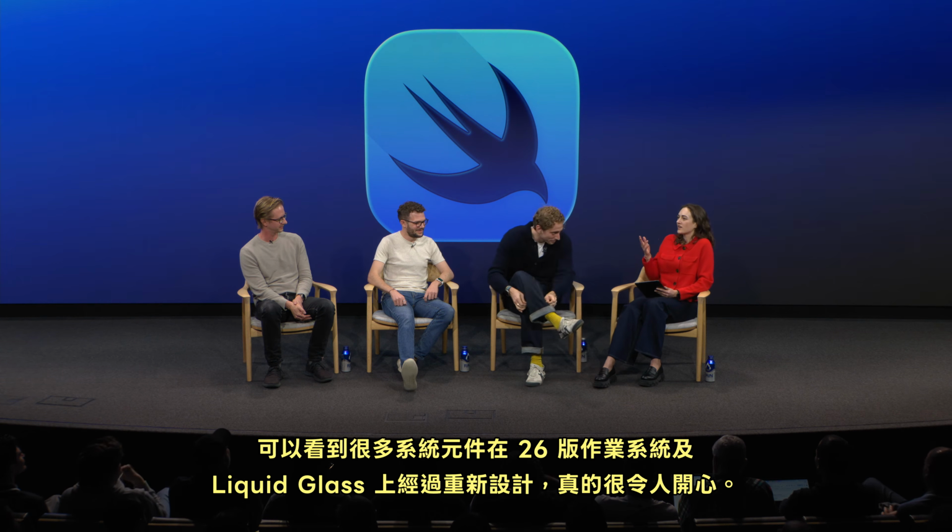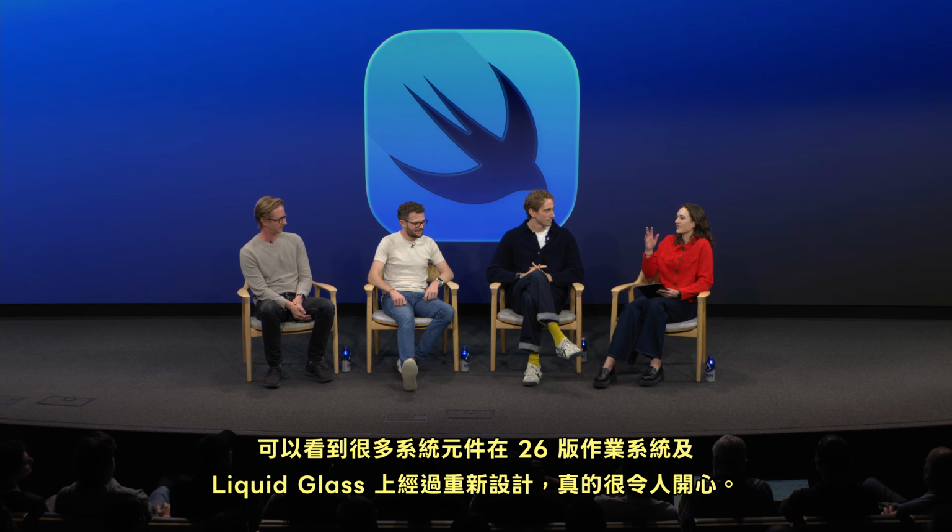Make that component work. Effort, yeah. No, it's beautiful. It's such a joy to see how thoughtfully a lot of these system components are reimagined with iOS, with the 26 operating systems and with liquid glass.